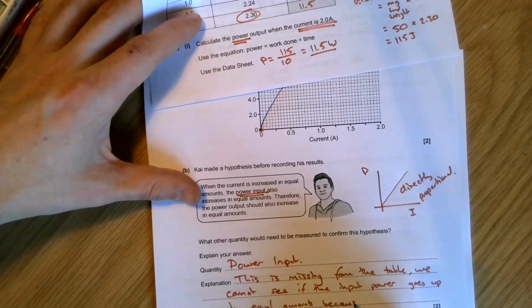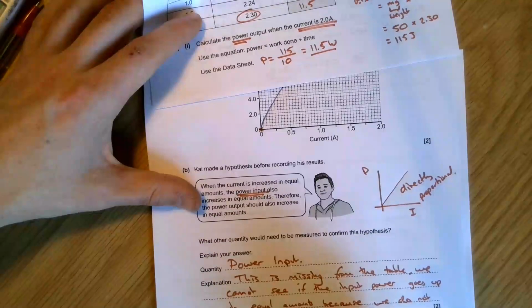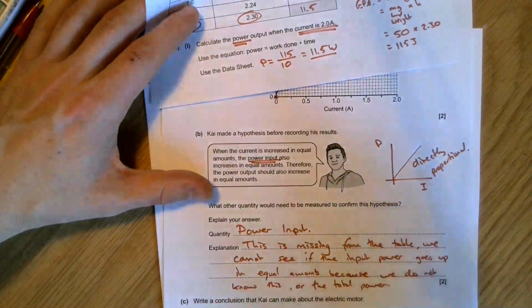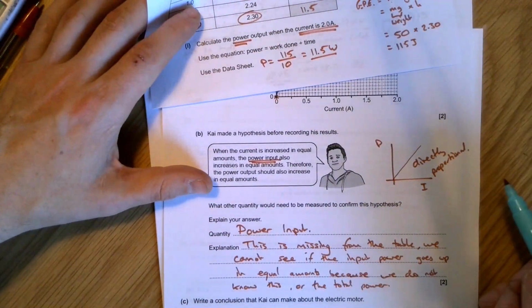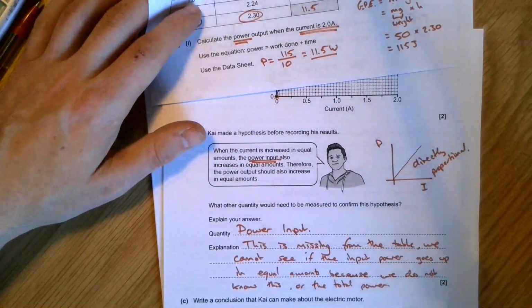Because we do not know this or the total power. If we knew the total power, that would also be fine, because we could work out the input power. We don't know either of these, so we just can't work anything out.